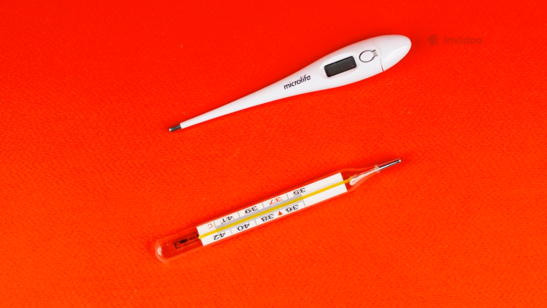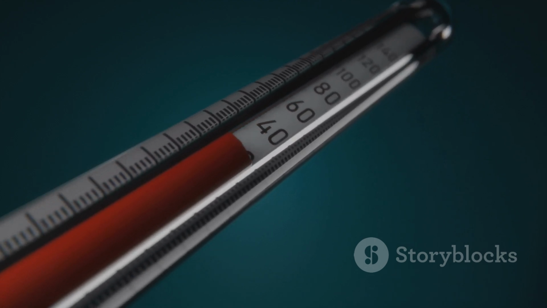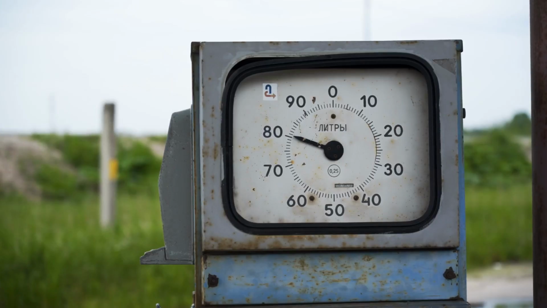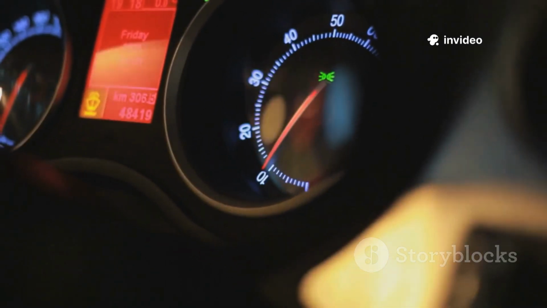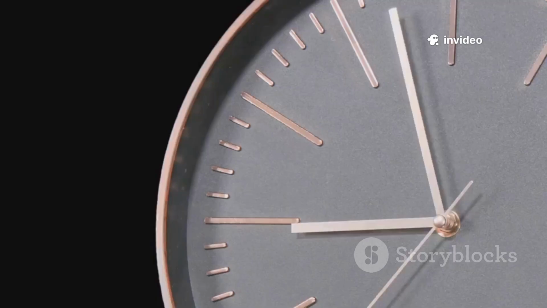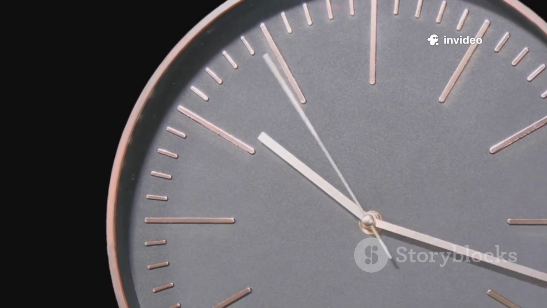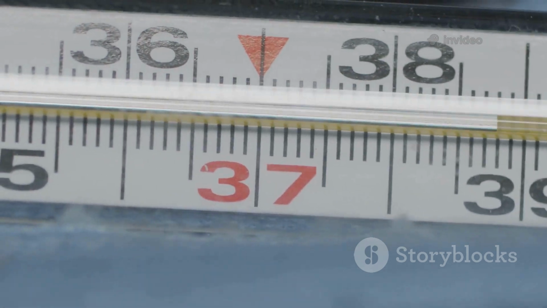A mercury thermometer measures your body temperature using expanding mercury. An old car speedometer? The needle moves as your car's speed changes. And an analog clock, with its hands moving smoothly around the face. Let's break down how it works with a thermometer.